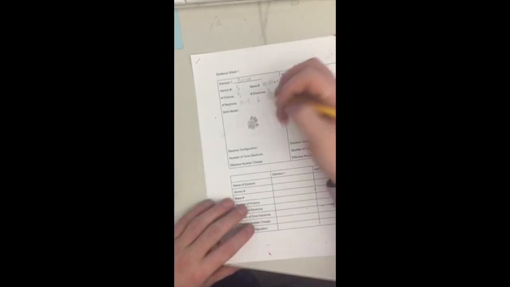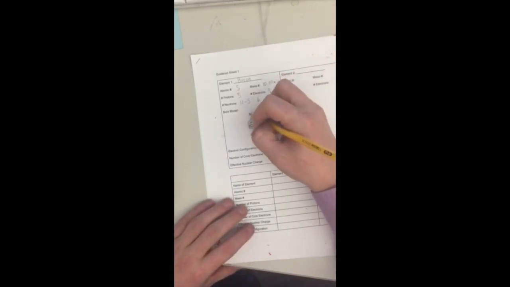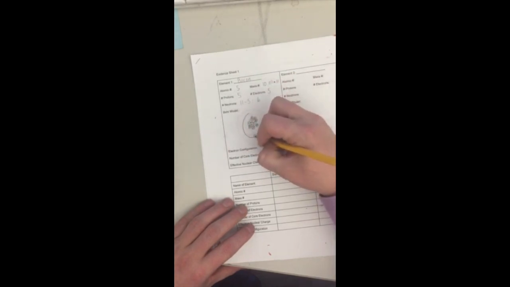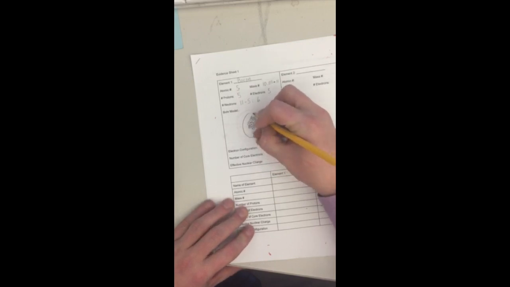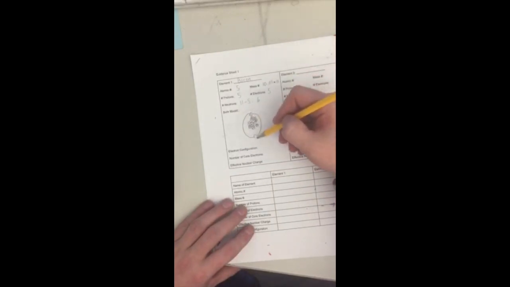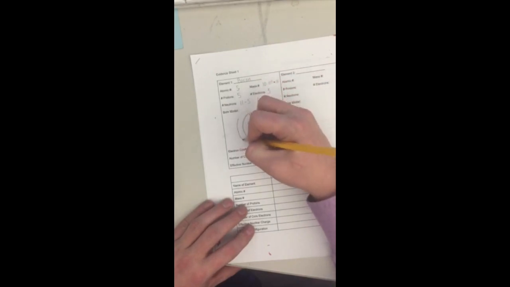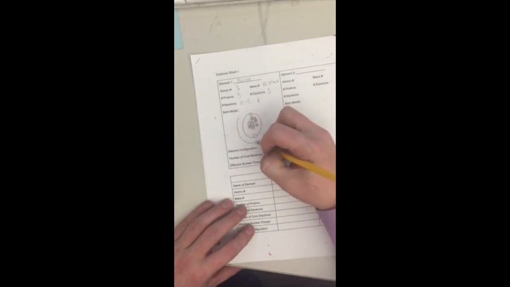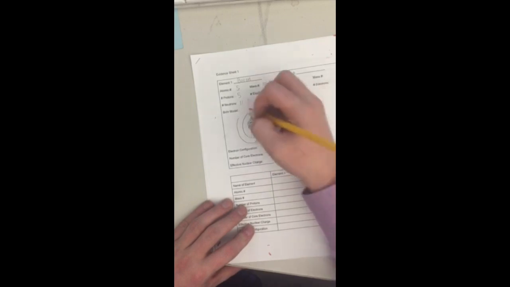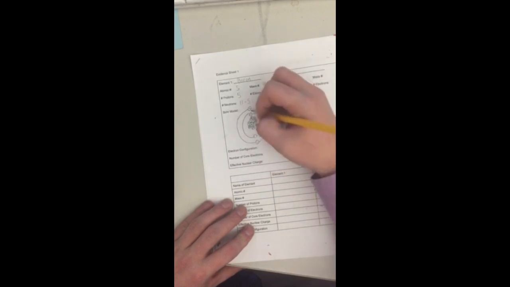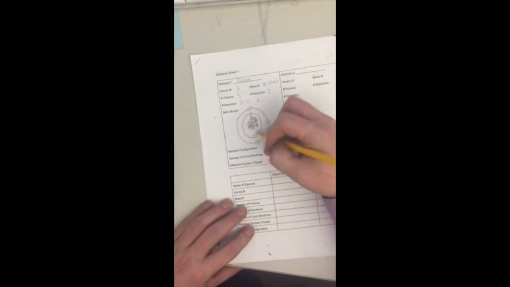Excellent. Next, we want to draw our 5 electrons. Okay. We start by drawing the first ring, and only 2 electrons can go on the first ring. So we're going to put our electrons on that first ring. And now we've drawn 2, but we need 3 more so that we get a total of 5. So I'll draw a second ring, and I'll put 3 more electrons on it. So this gives me a total of 5 electrons.